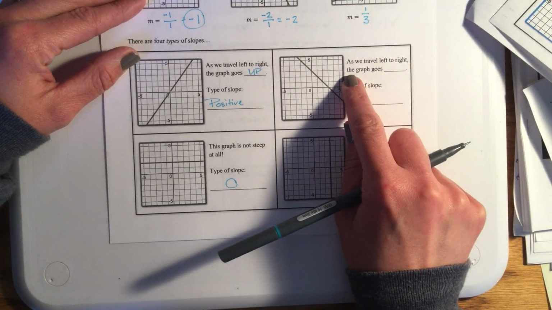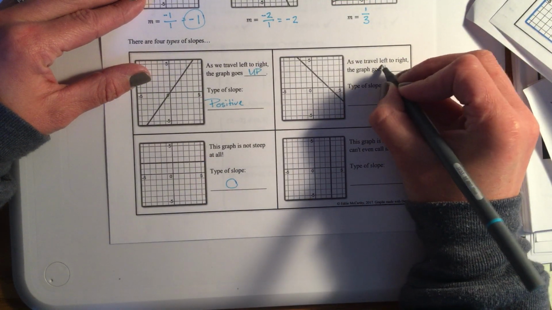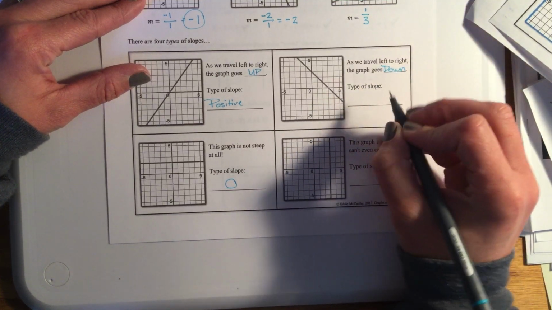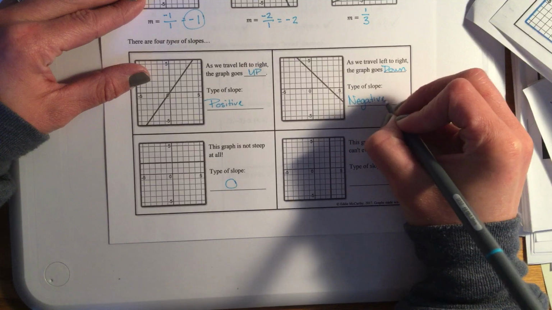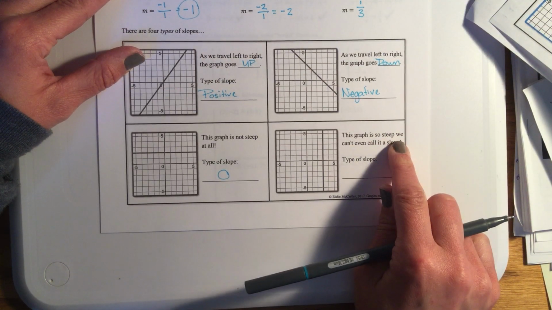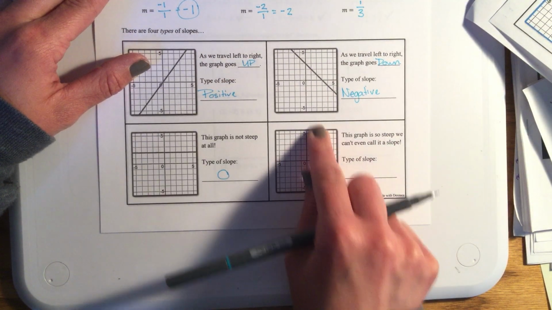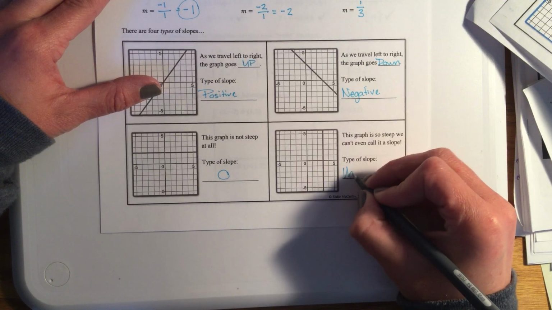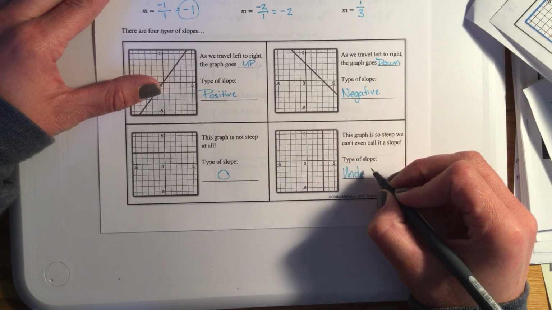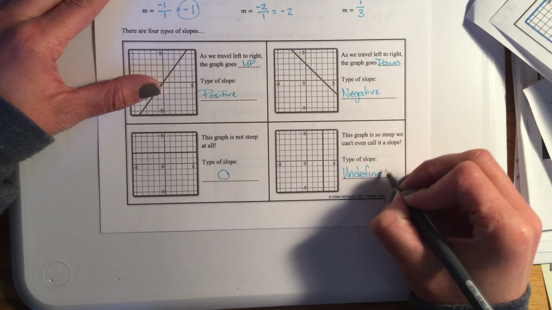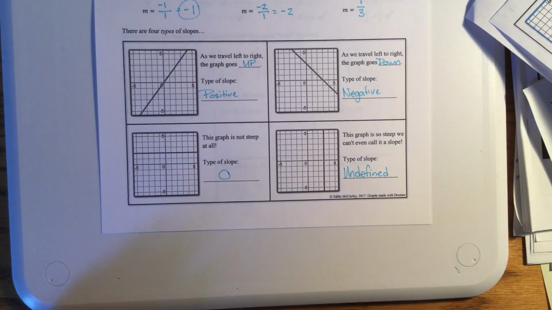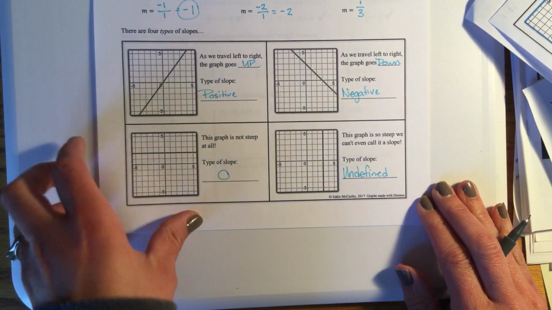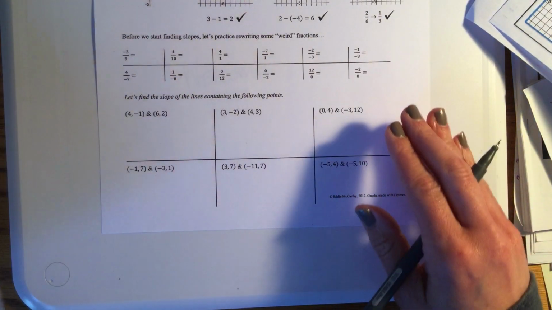As we travel left to right and the graph goes down, the type of slope is negative. This graph is so steep we can't even call it a slope, so it is undefined. And this will be the case for any type of horizontal or vertical line. Okay, so those are the 4 kinds of slope.